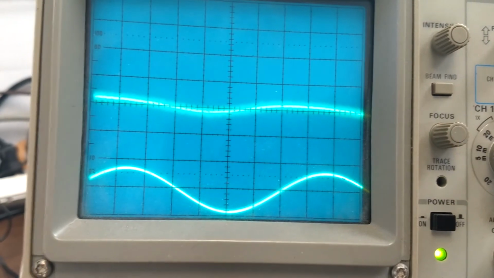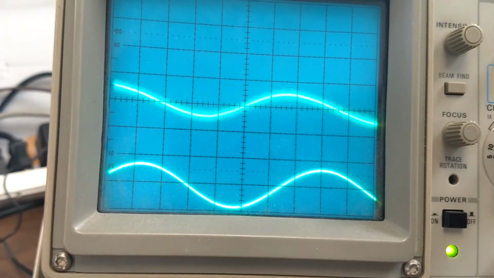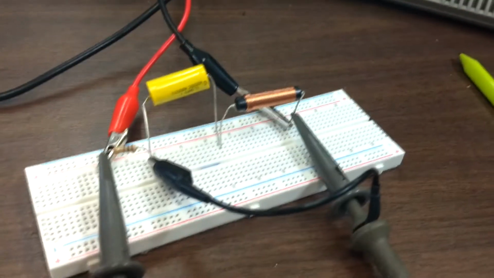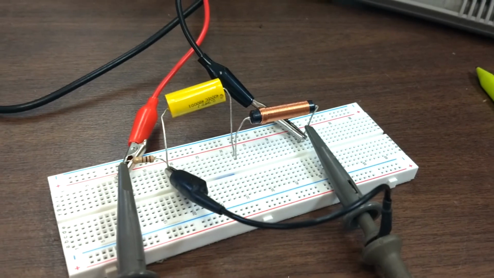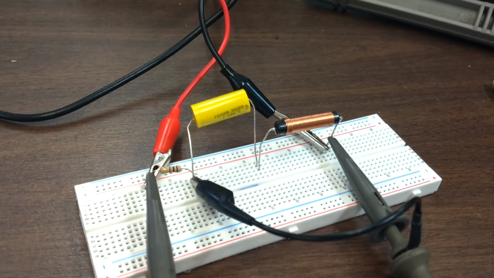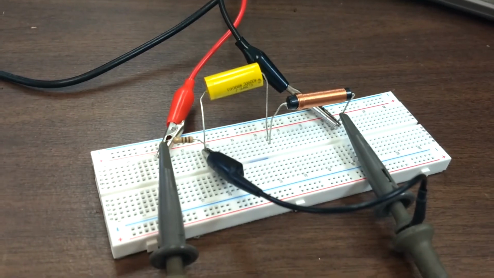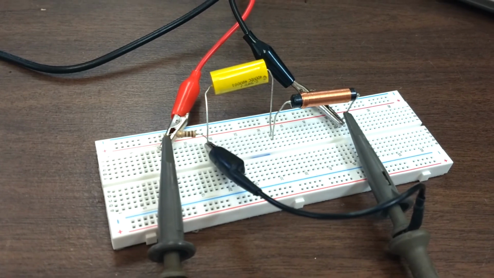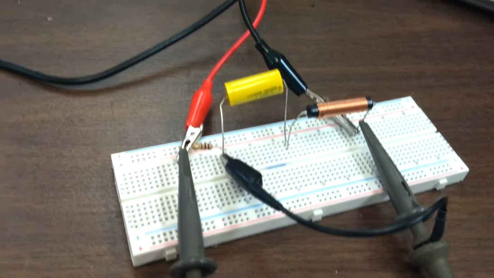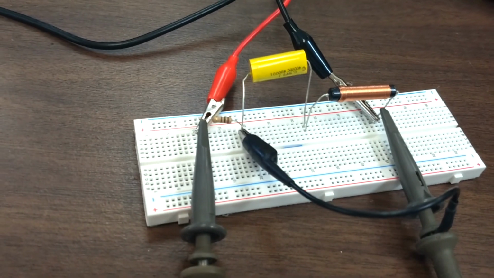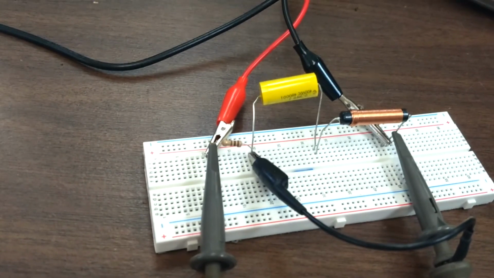So there's what we would call the resonant condition. Since the voltage across the L and C combination is zero and there's current flowing, that means there's a very low impedance. Theoretically, a series L and C at resonance, if the components were perfect, would be 0 ohms.